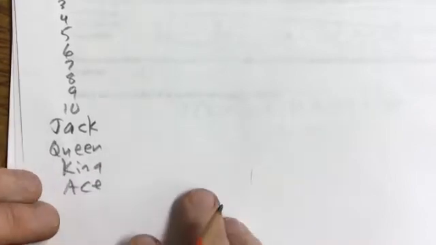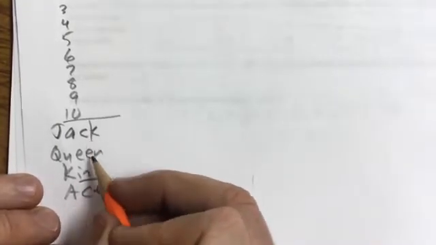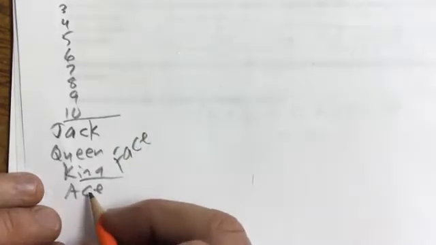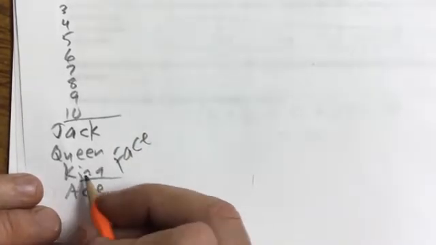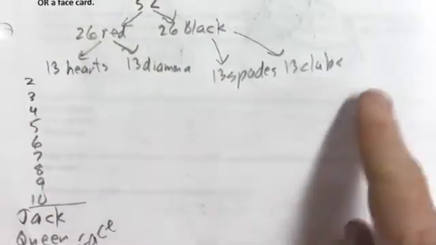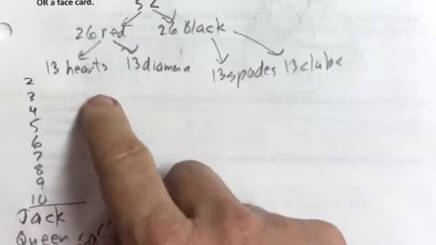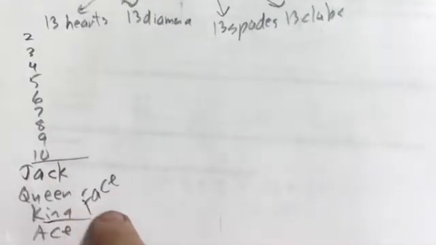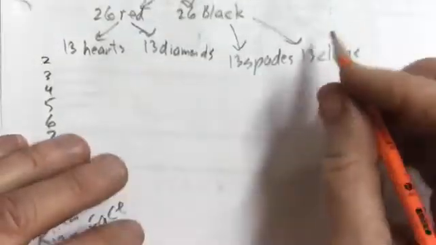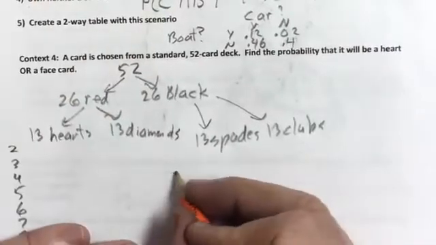We don't use jokers in what we're doing. The jack, the queen, and the king have faces on them, so we call them face cards. An ace is not a face card. I don't care what you say, we're not treating it as a face card. So those are the 3 face cards. You've got all 13 cards in each suit: a 2 of hearts, 3 of hearts, all the way through 10 of hearts, jack, queen, king, ace of hearts, and the same for diamonds, spades, and clubs.